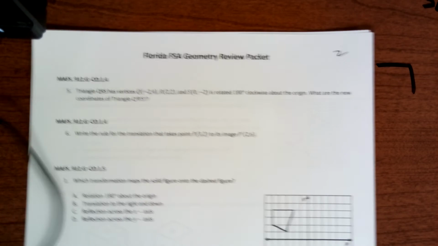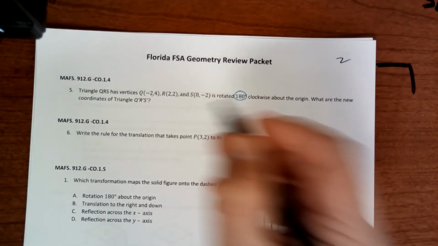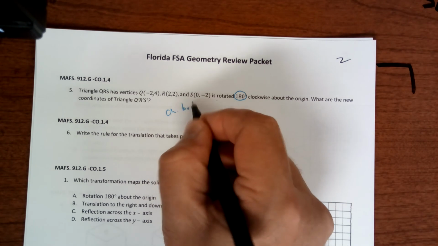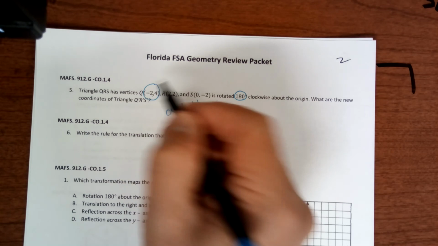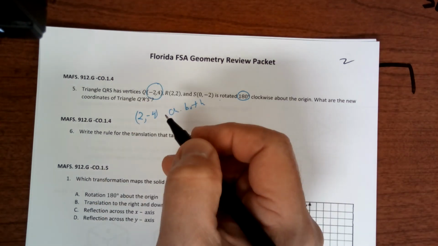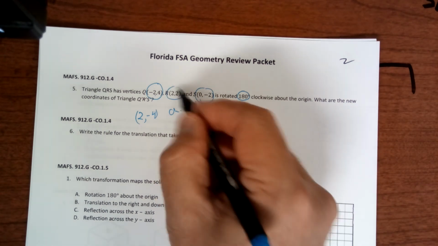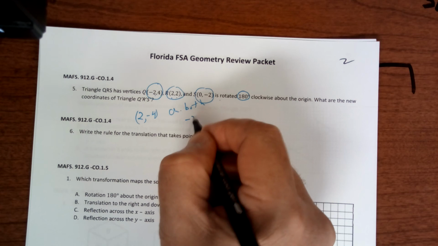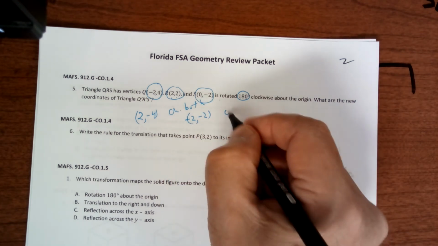Number 5, you have a triangle, it's rotated 180. Remember, if it's 180, you have to change both. Okay, that's what you want to do. So what are the new coordinates? So you're going to change those. It's going to be a +2 and a -4. Okay, and if you change this one, well, this one right here, you're going to change both of those, so that's a -2, -2. And then this one, you can't change 0, but you can change that too.